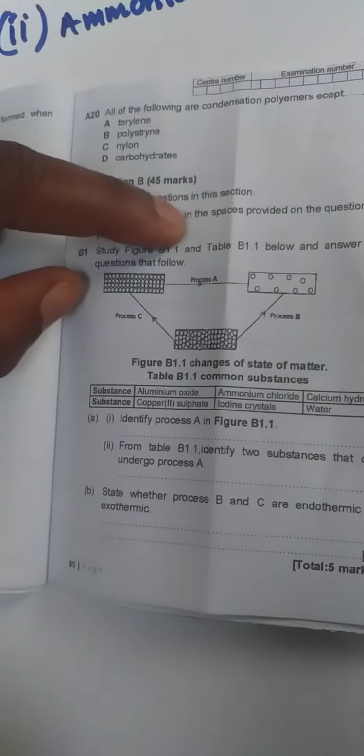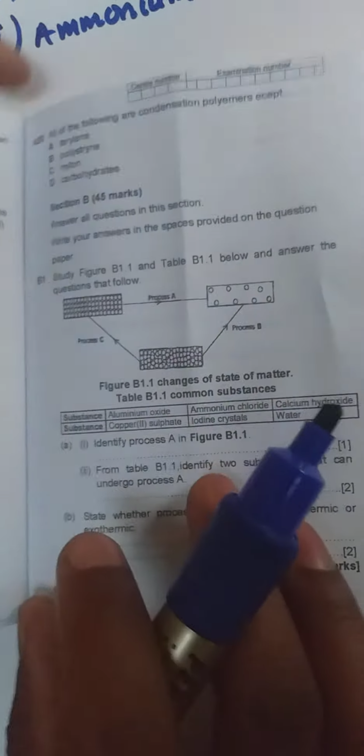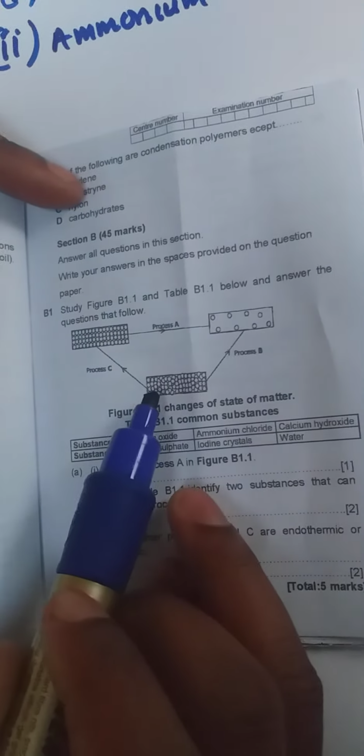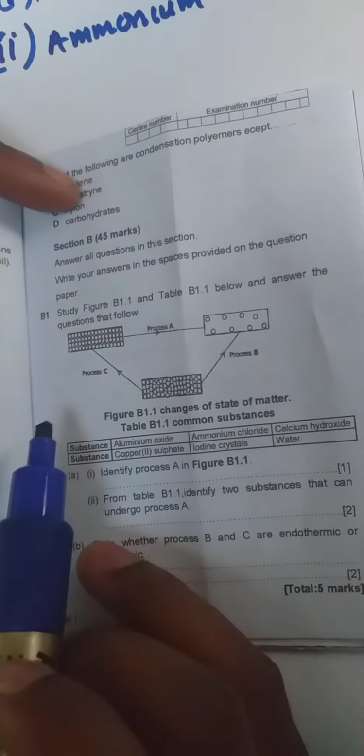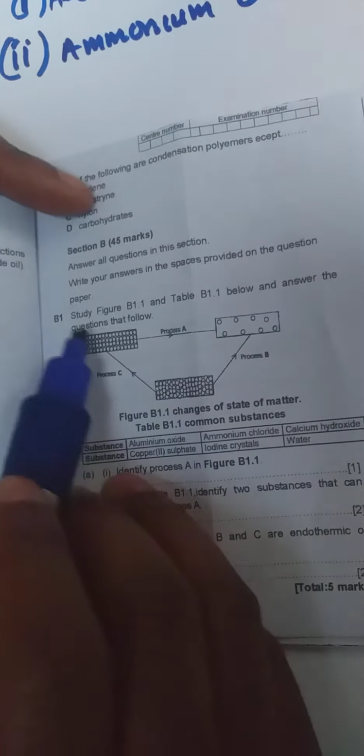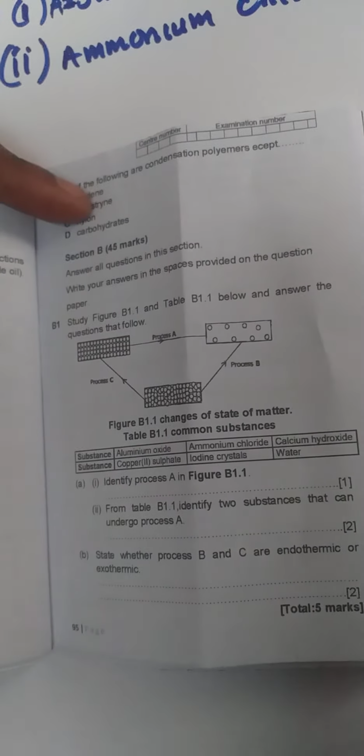Then state whether process B and C are exothermic or endothermic. Okay, so the processes B and C, do they absorb heat or do they give out heat? We are talking about liquid to solid, that is freezing.